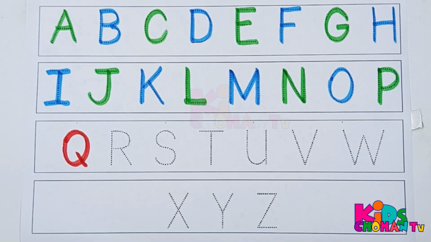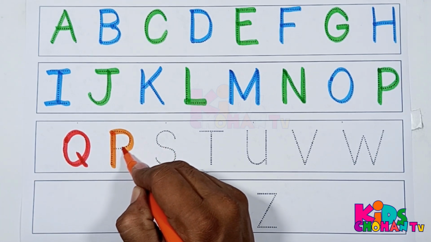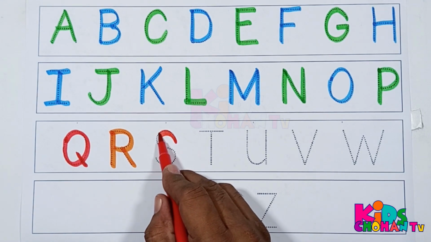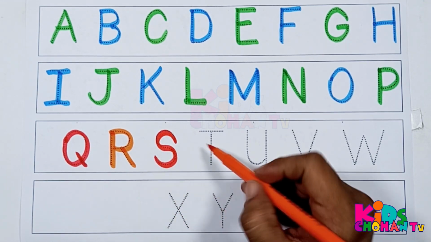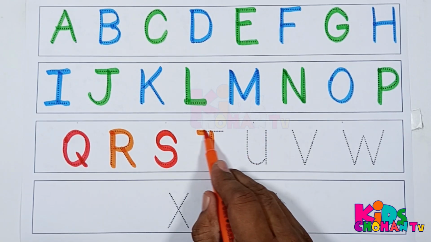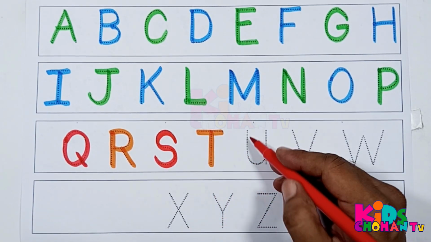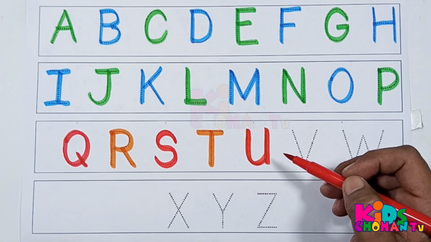Q for queen. R for rose. S for sun. T for tiger. U for unicorn.